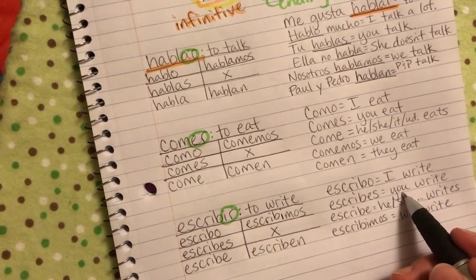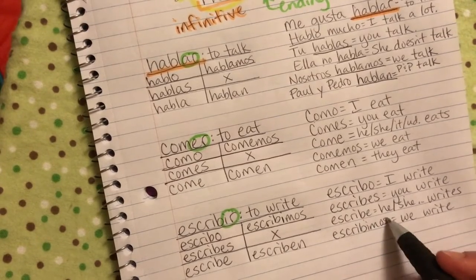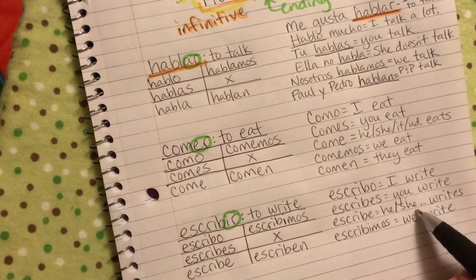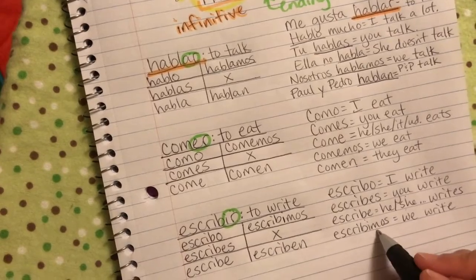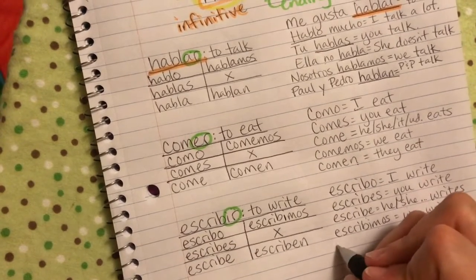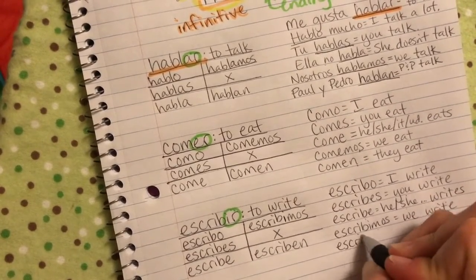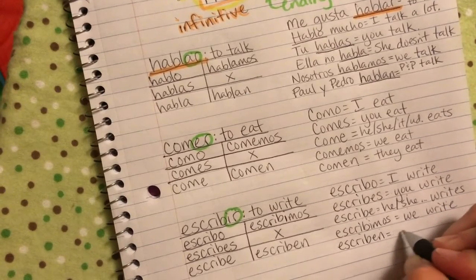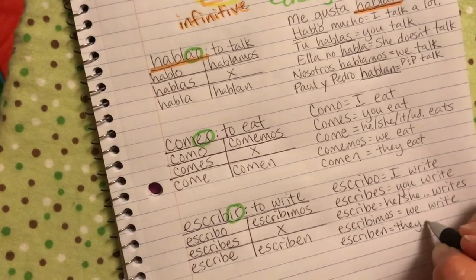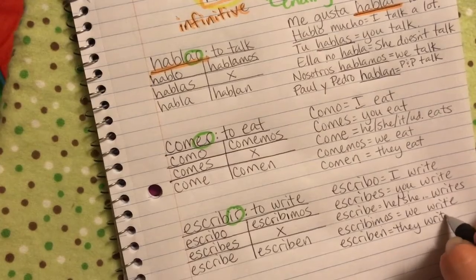Escribes, you write. Escribe, he, she, it, usted, whatever, Bob writes. Escribimos, we write. They write. Escriben.